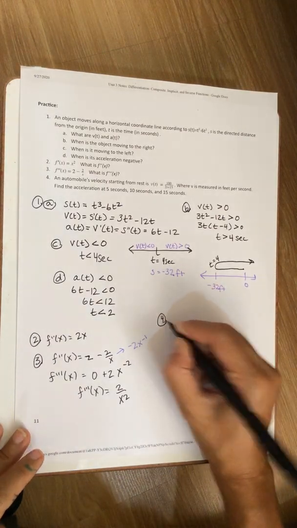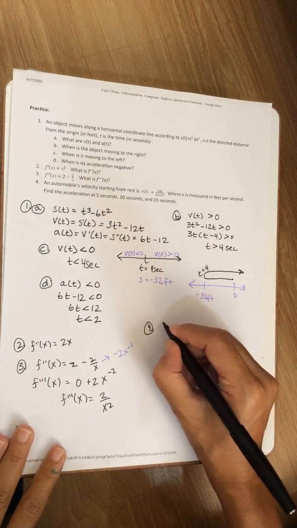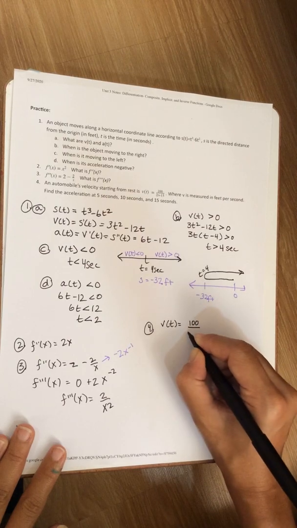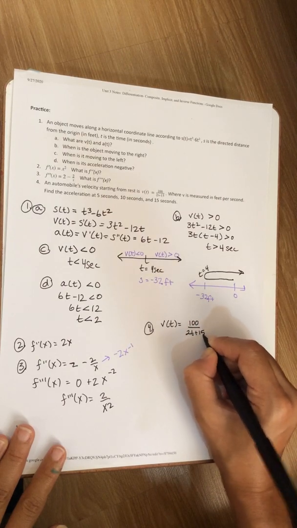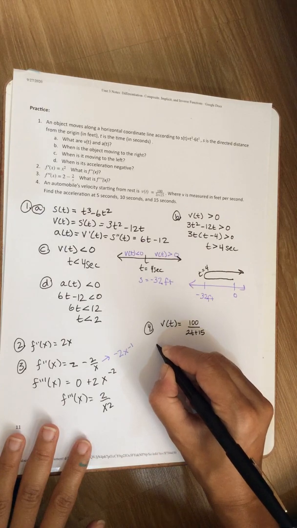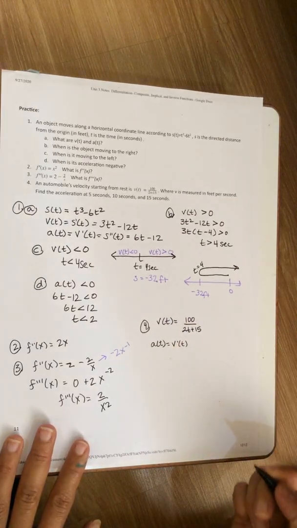All right, 4. Another word problem. It says an automobile's velocity starting from rest is v of t equals 100 over 2t plus 15, where v is measured in feet per second. Find the acceleration at 5 seconds, 10 seconds, and 15 seconds. Okay, so we have to find the acceleration, which means we have to find the derivative of the velocity function.